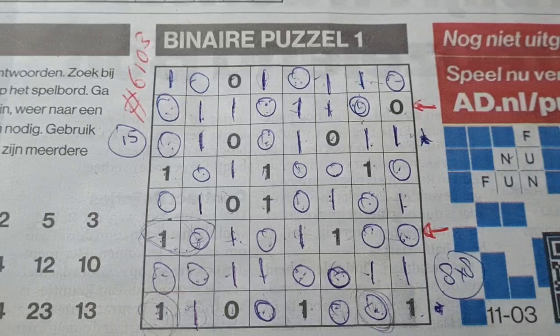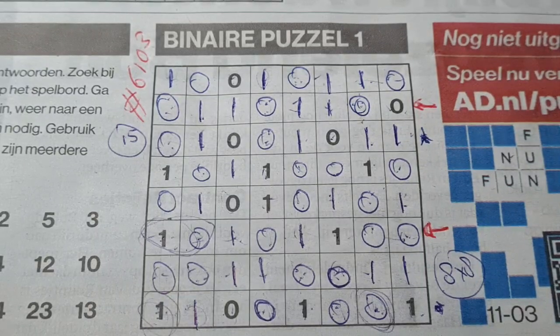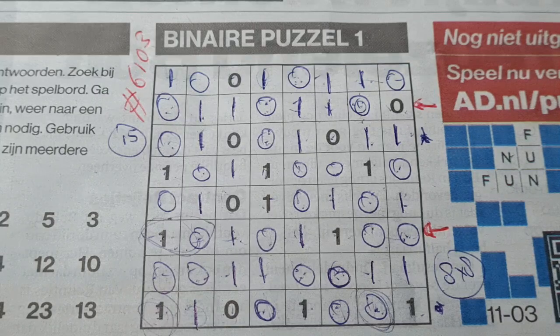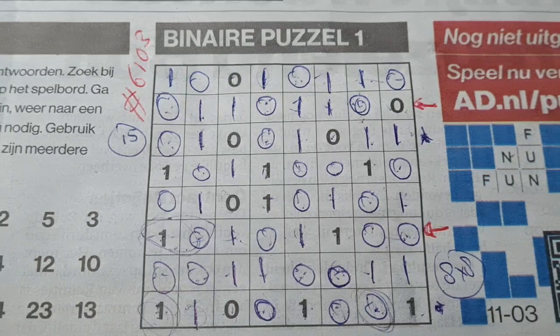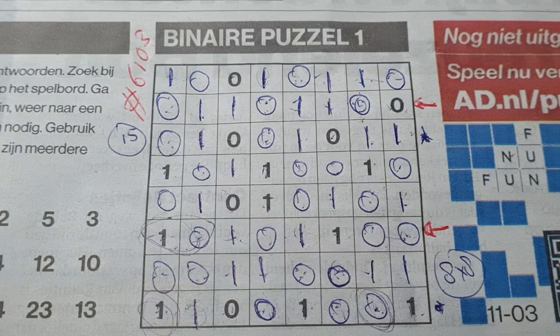Finished in 5 minutes. Well, we solved it again. Need to compare twice. And I like this one. Yes, I really do think so.